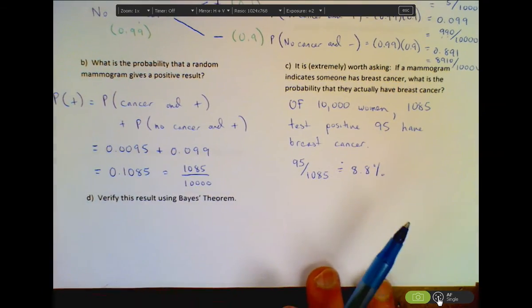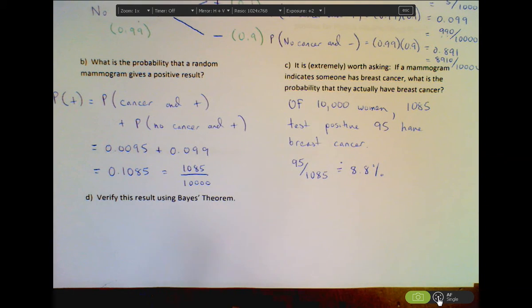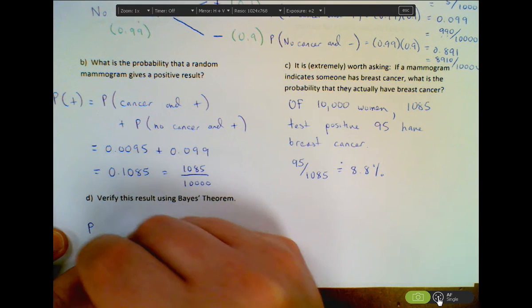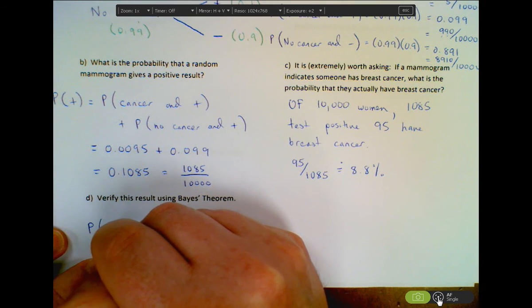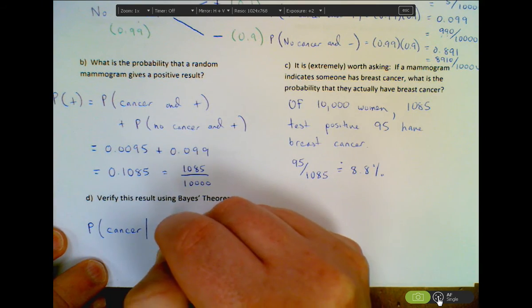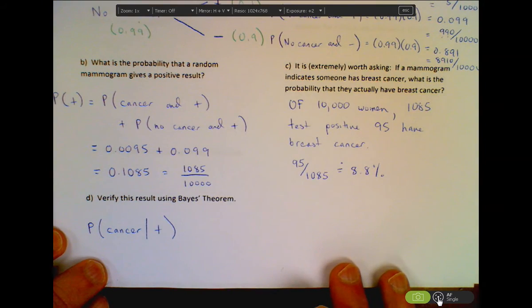We talked about Bayes' theorem on our first page of this note here. Let's verify this result using Bayes' theorem. So what we're really interested in is the probability that a woman has cancer given that they've tested positive.